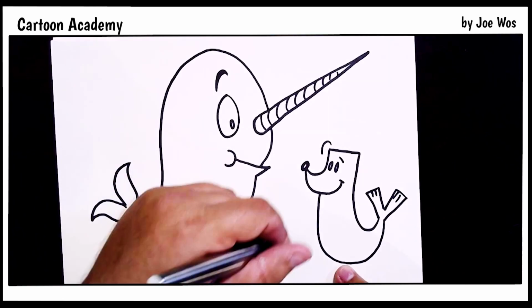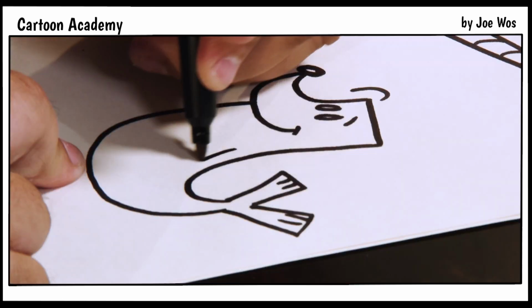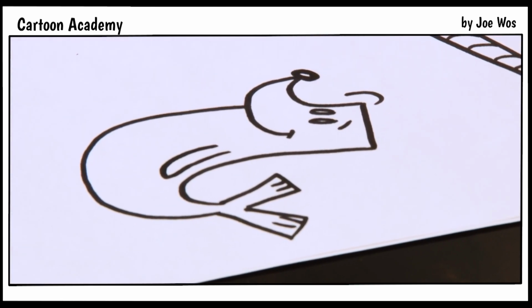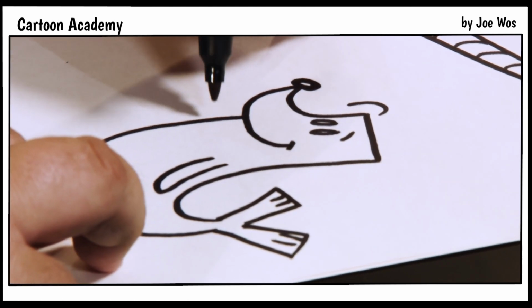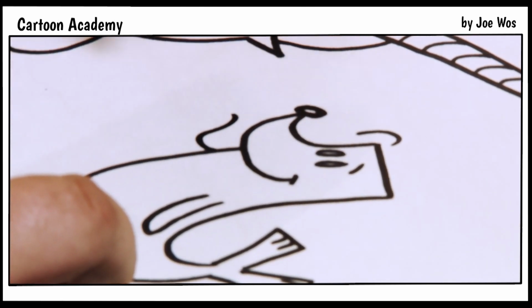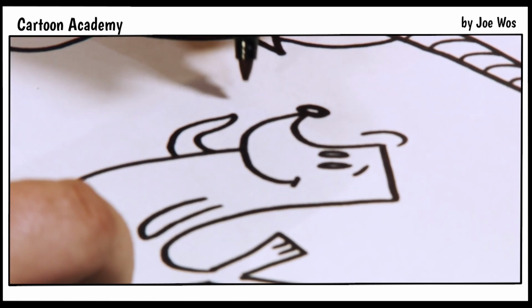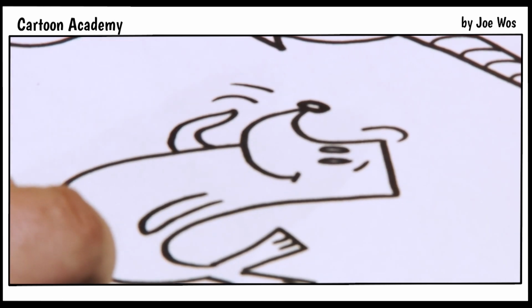Now for our flippers or arms for our character, line down and up. We're going to make the other hand waving. He's saying hello to his new friend. Up, curve to a point, back in, and then a few lines to show the motion of him waving.